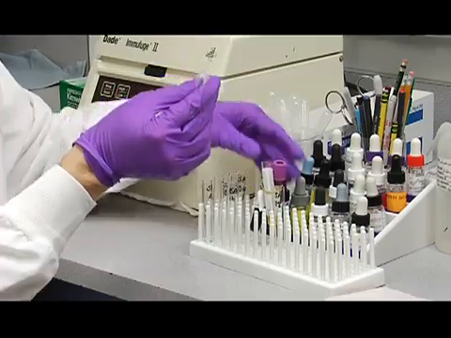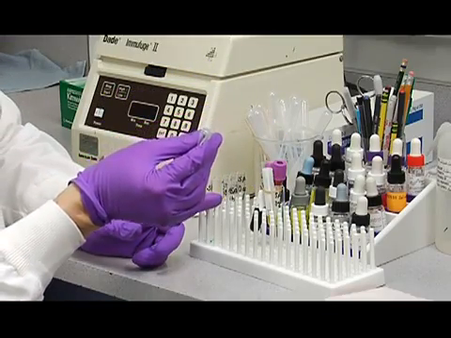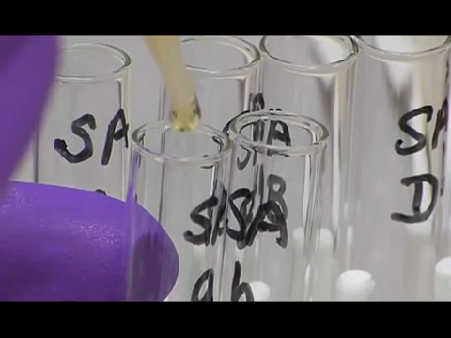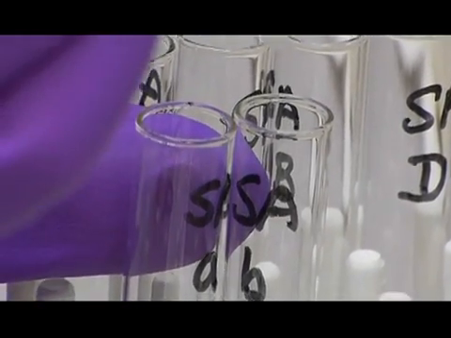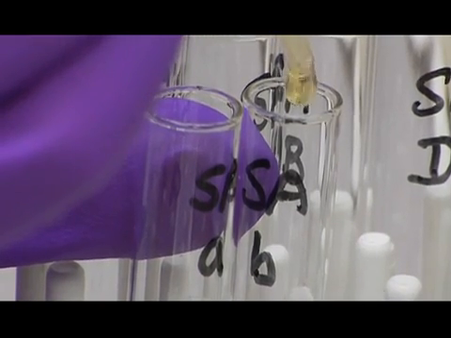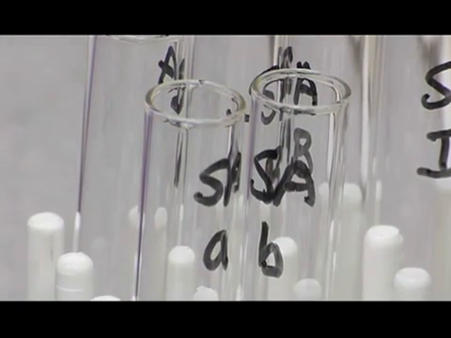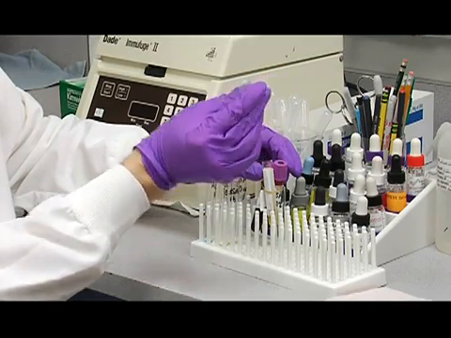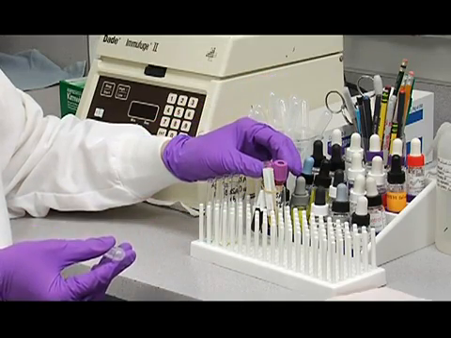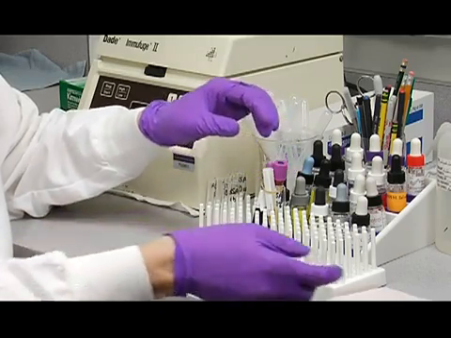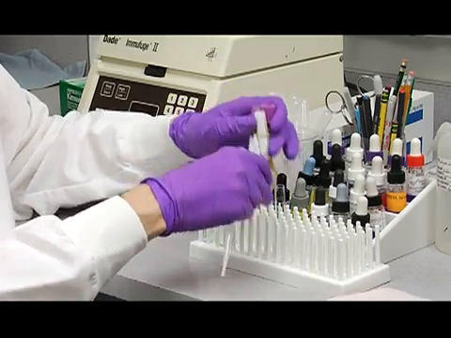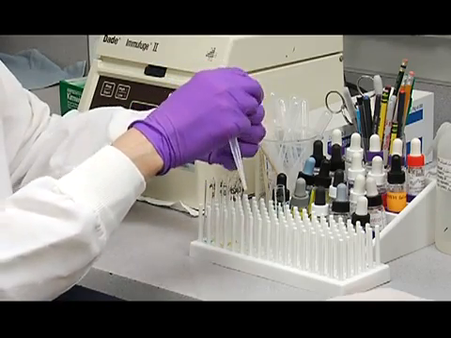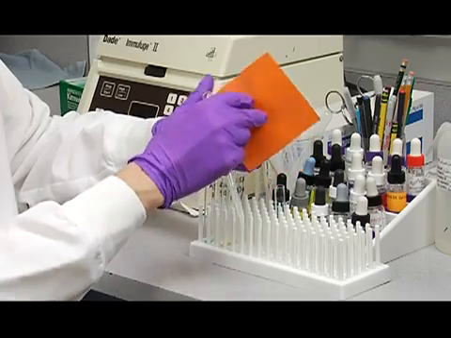Put your tube back here, and then you're going to ground your tube and drop 2 drops of plasma into the first tube and the second tube. The remainder you can put back into the tube there. Now you can put the cap back on the tube, and we'll remove the cap from the cells. It's a blood block.